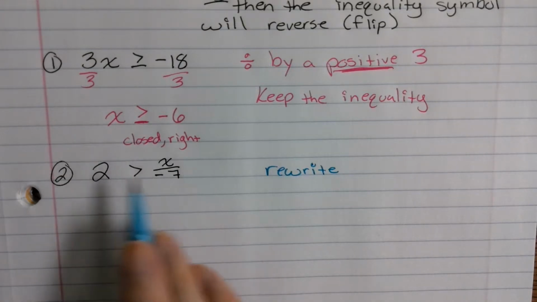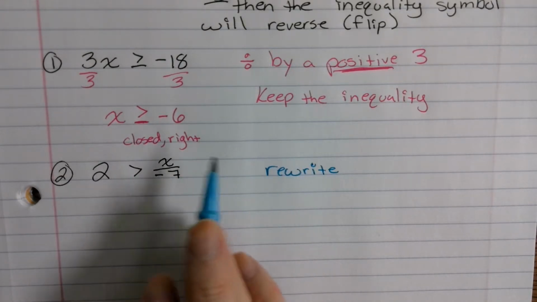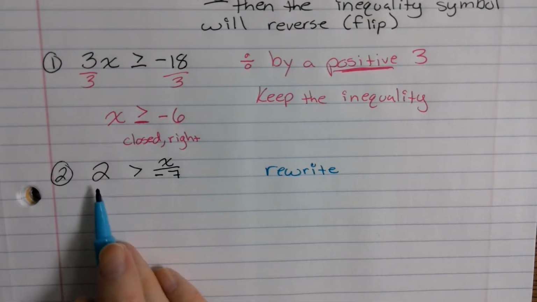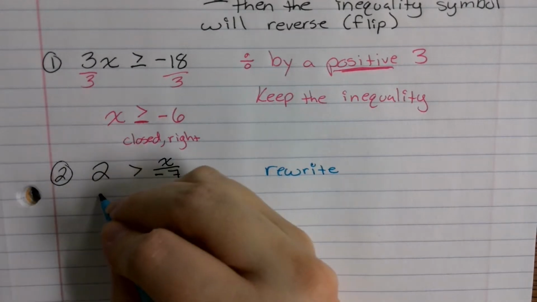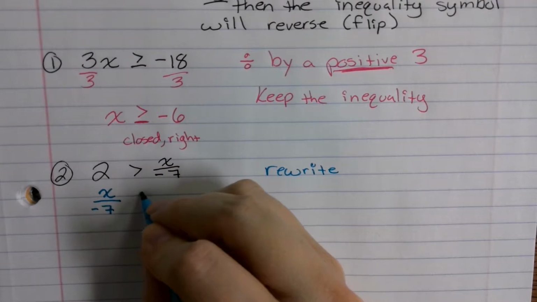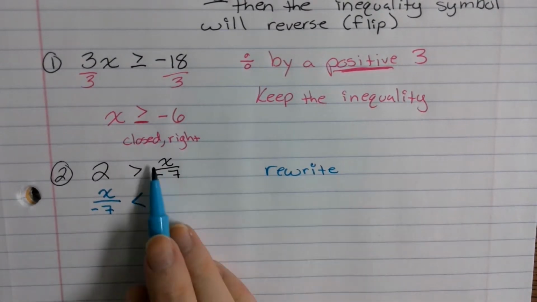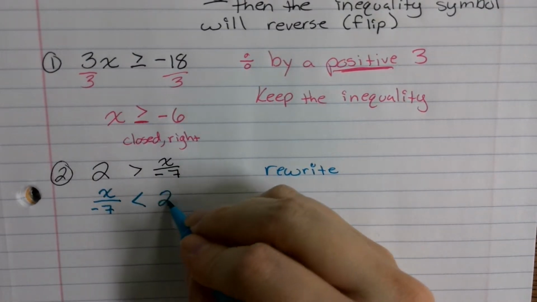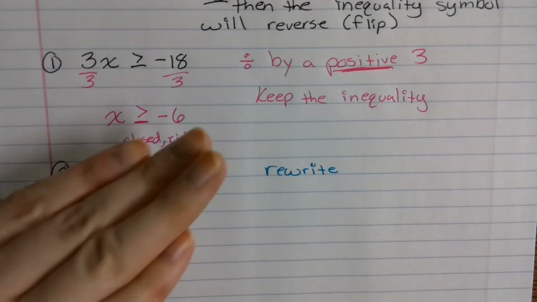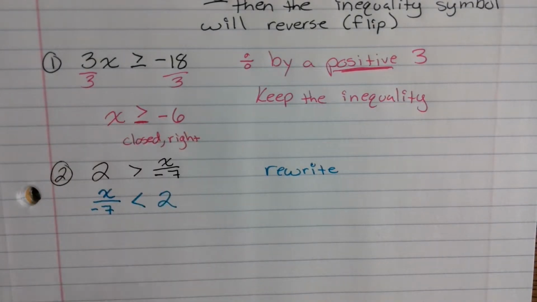Okay, so before we start solving, we need to do a rewrite because the variable's not on the correct side. We want the variable on the left. So we're going to flip everything. That means this is now going to become x over negative 7 is less than, so the inequality flipped, less than 2. Nothing else has changed. It's almost as if I'm picking it up and flipping the whole thing over, okay? So I've done my rewrite.